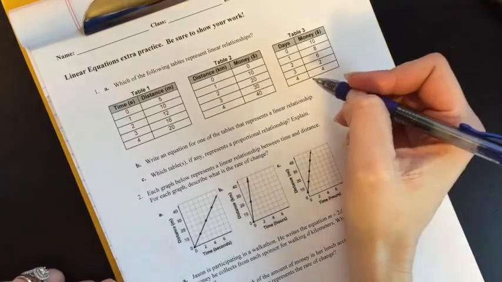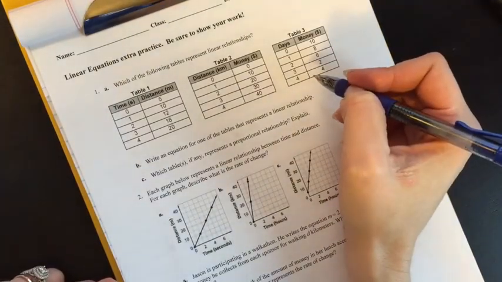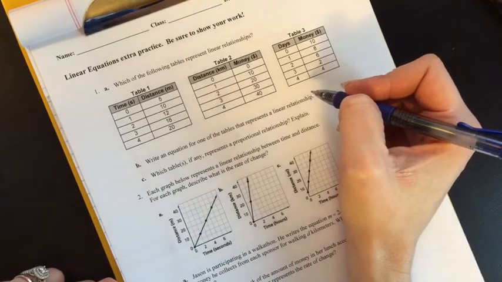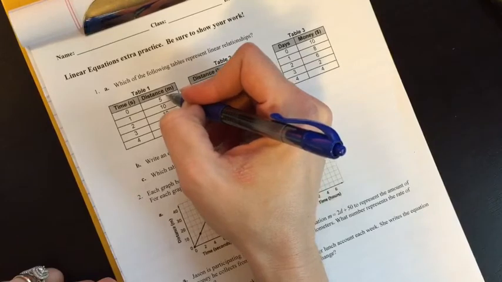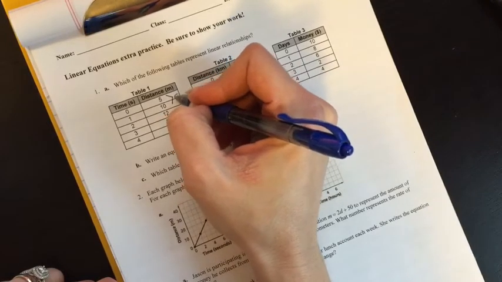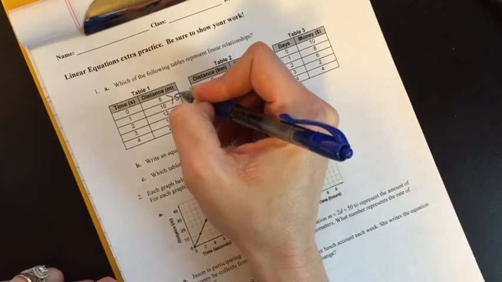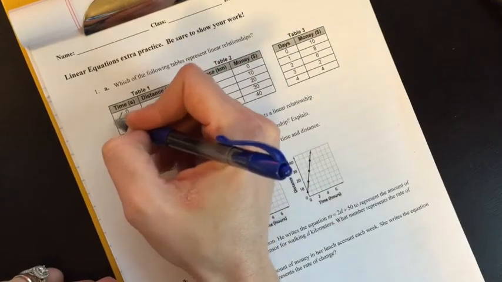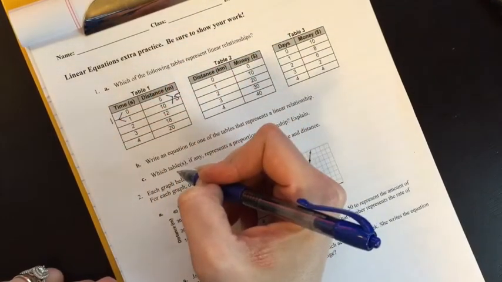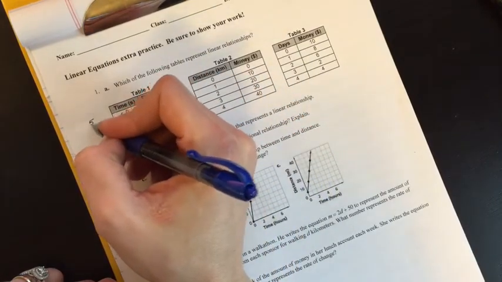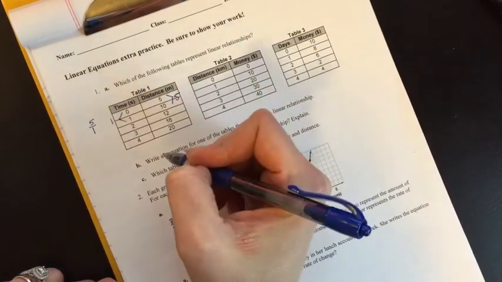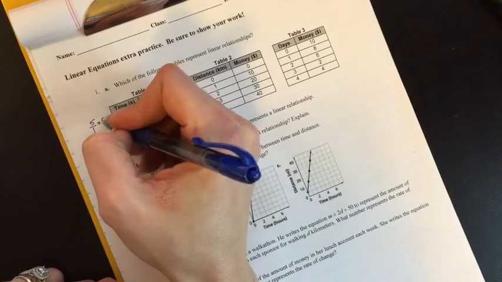Let's take a look at how to identify if one of these tables represents a linear relationship. First, with table 1, we want to take a look at the change in y, which is 5, and the change in x, which is 1. Here, the ratio would be 5 over 1. The change in y over the change in x is 5 over 1, which is 5.